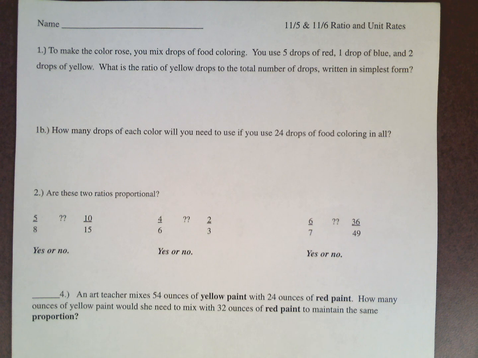So number one says, to make the color rose, you mix drops of food coloring. You use 5 drops of red, 1 drop of blue, and 2 drops of yellow. What is the ratio of yellow drops to the total number of drops written in simplest form?